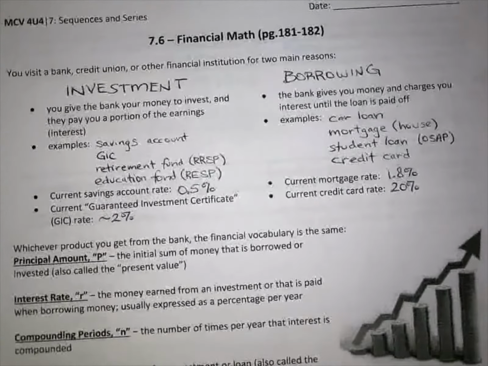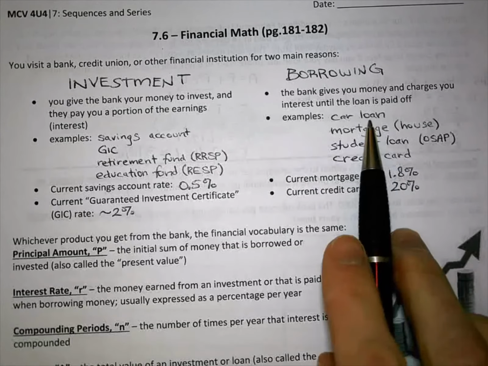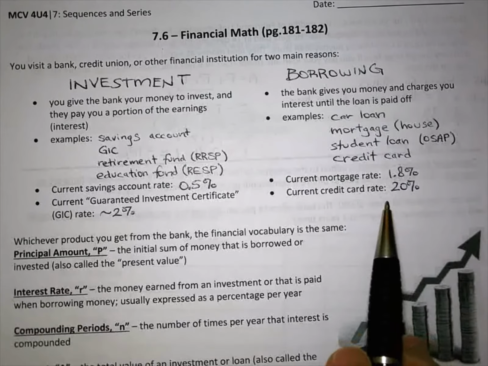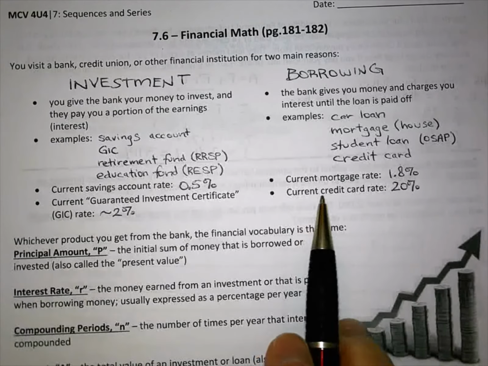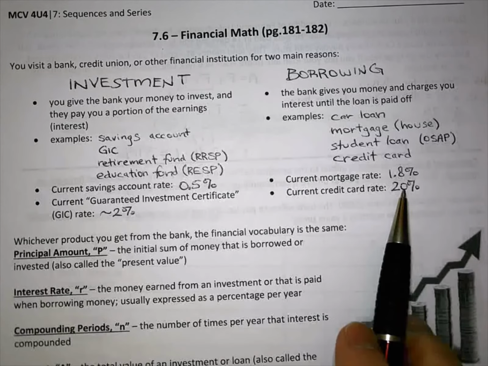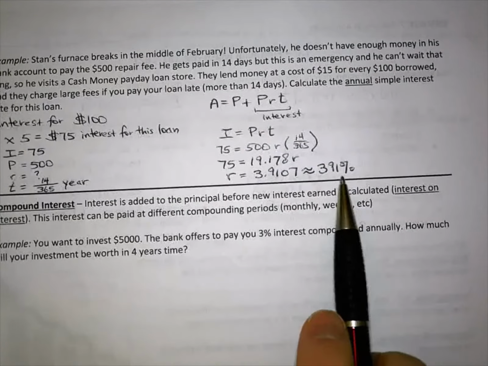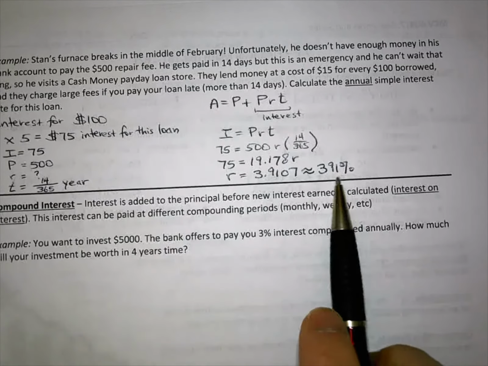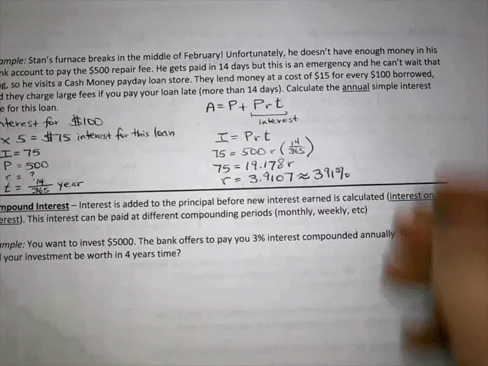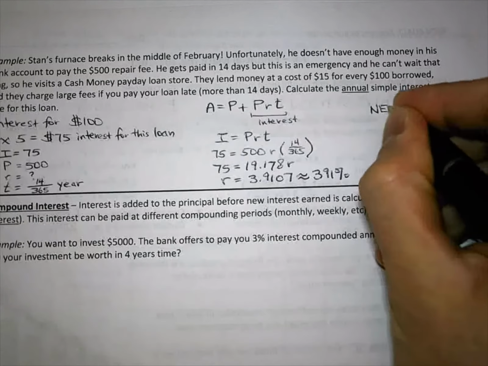Like the highest interest rate, I mean, if you get a car loan right now, it'd be like 5%. If you use your credit card, which is already a bad idea, that's 20%. But if you went to a payday loan store, you're paying 391%. So that's a life lesson here.